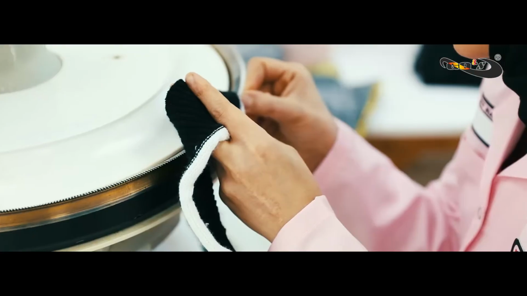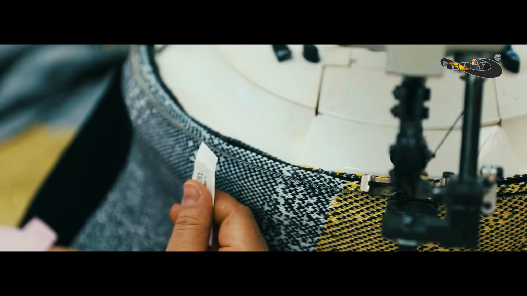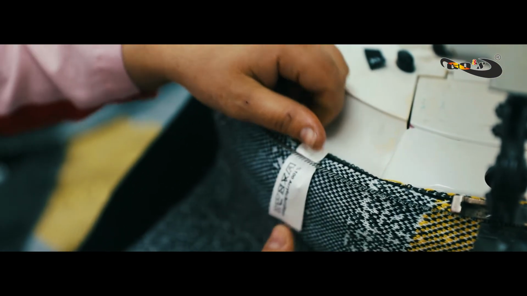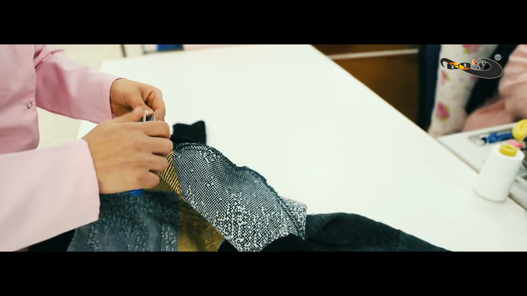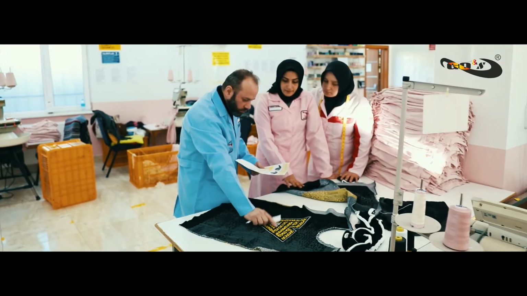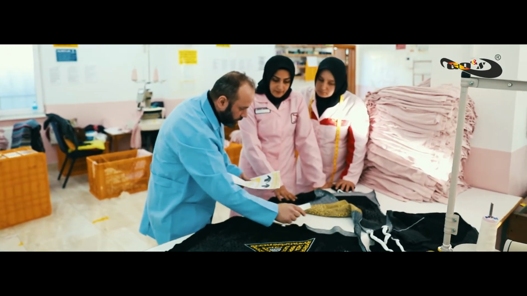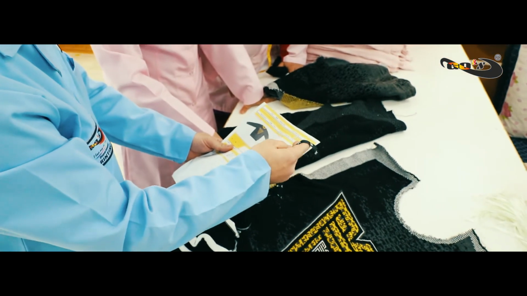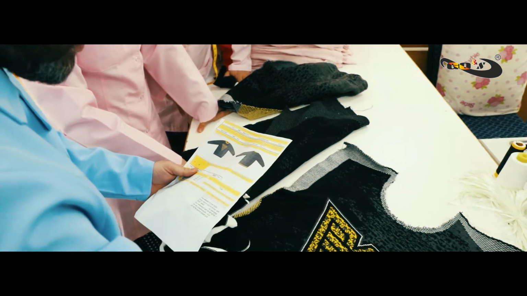The final part is sewing the neck tape and labels together at the same time. Worker is cleaning and doing quality control before ironing. First quality correct products are getting separated according to size labels and sent to the ironing department.